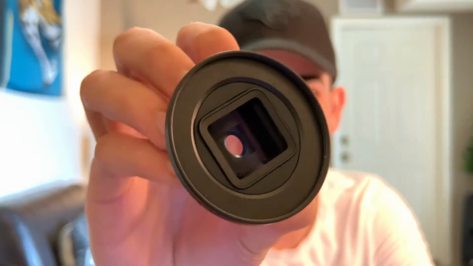As you can see, this is the Moment filter adapter. You could get this for $30 on their website. Really beautiful. It's made out of nice aluminum material. It's lightweight, but like I said, that variable ND filter is just simply too heavy. And that's also why you might want to consider getting single stop variable filters, because there's only one piece of glass and a thin aluminum ring to keep it there.